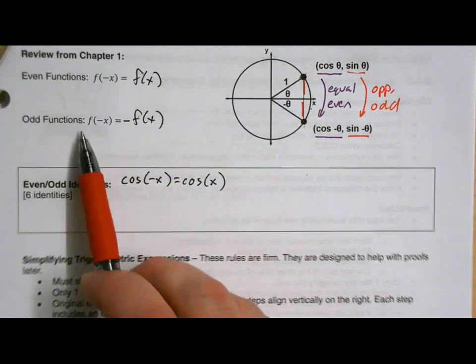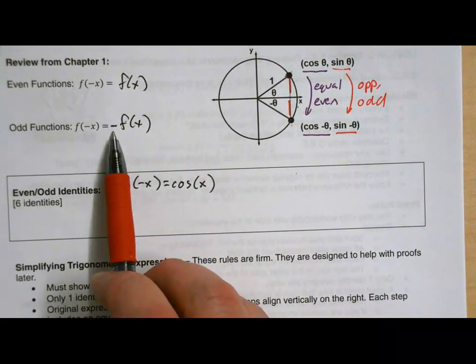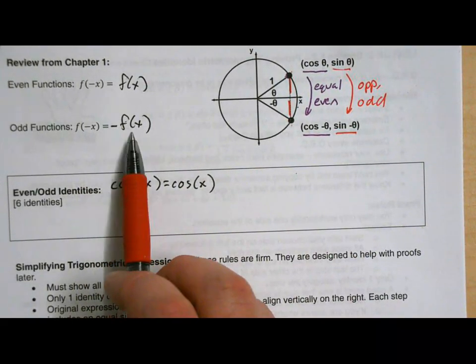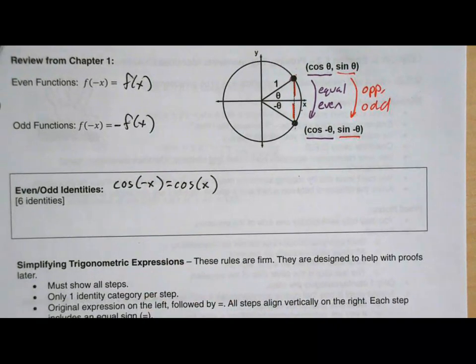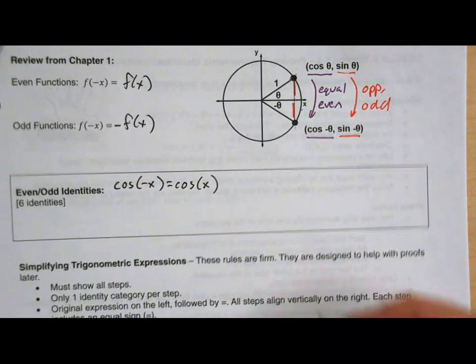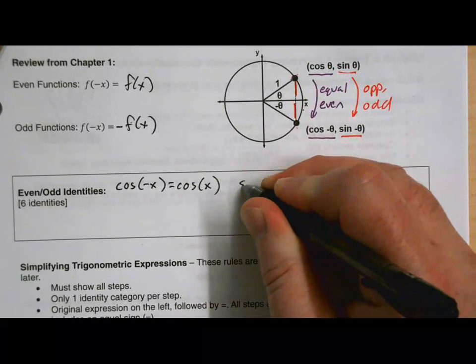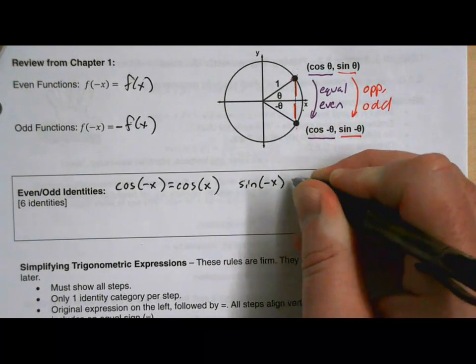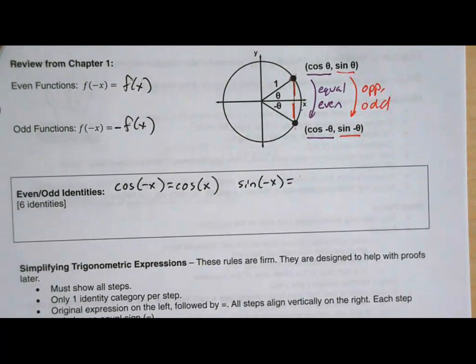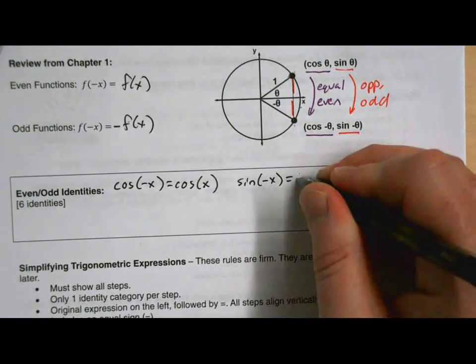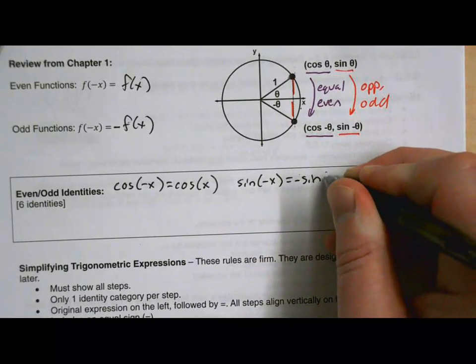If I knew what f of negative x was, I could just take the opposite sign of it to get f of x, and vice versa. So sine is odd, and that's super useful to us because if we ever run into sine of negative x, we're just going to turn it into negative sine x. We're going to bring that negative to the outside.